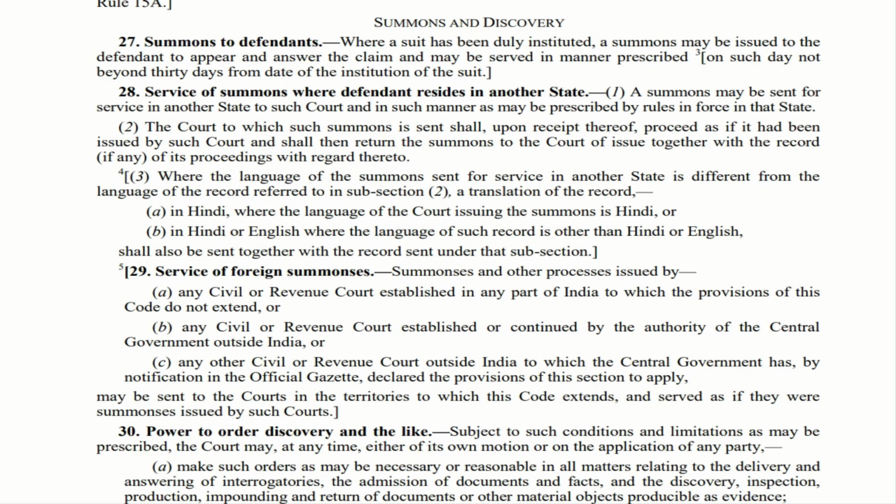Let us move to 28 subsection 2. Imagine the court in Tamil Nadu is sending its summons to a court in Madhya Pradesh. Then that Madhya Pradesh court shall proceed as if the Madhya Pradesh court itself has issued the summons. That is the first point. The second aspect is, once the Madhya Pradesh court issues the summons and the summons is received or rejected or whatever it may be, it should return the summons to the court of issue, that is, to the court of Tamil Nadu, with a record of its proceedings. This is the second point.